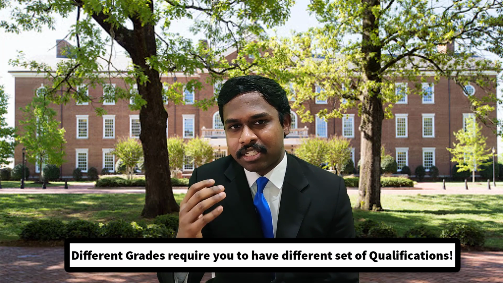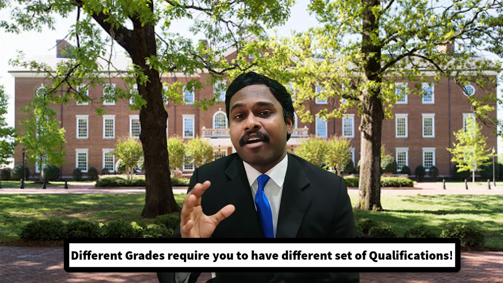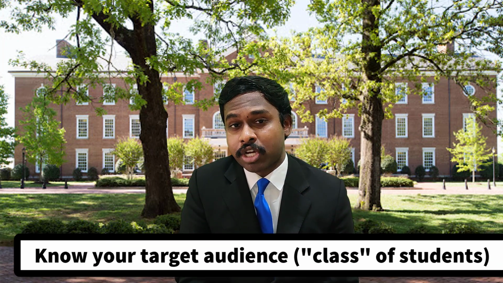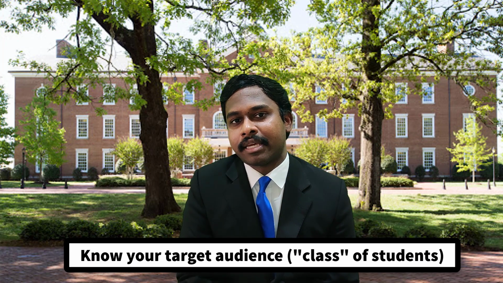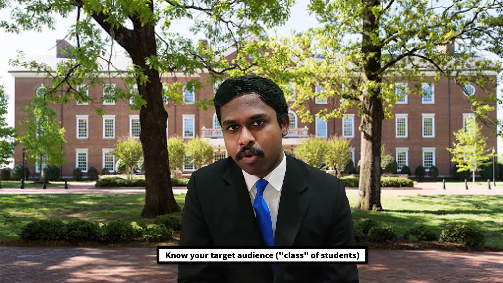Because different levels in the grades will require you to have different qualifications, and the CBSE will recruit you only based on your target audience. So first decide your target audience. Who exactly do you want to provide education to? Who are the group of students whom you want to teach?